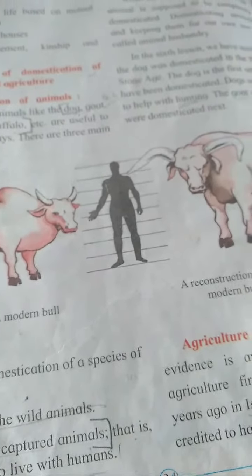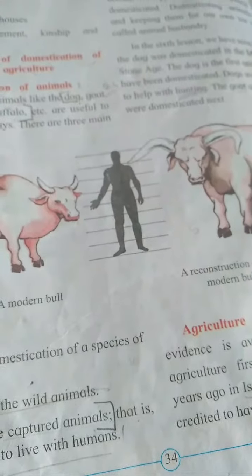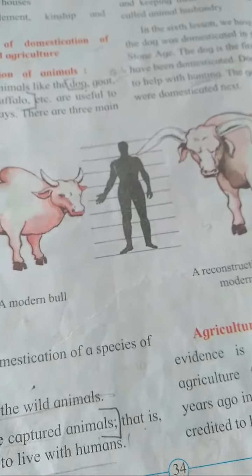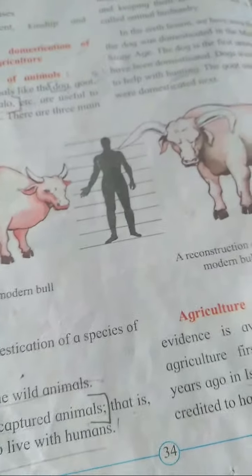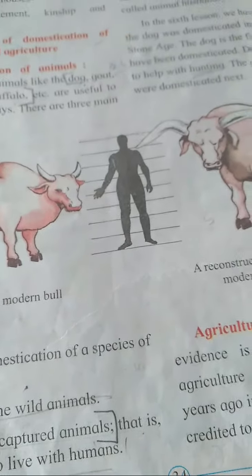First one is capture of the wild animals. कॅप्चर ऑफ द वाईल्ड ॲनिमल्स. जंगली प्राण्याला पकडून त्याला कंट्रोल करणे, आपल्या ताब्यात करणे.